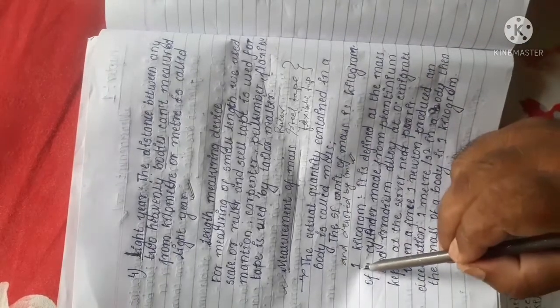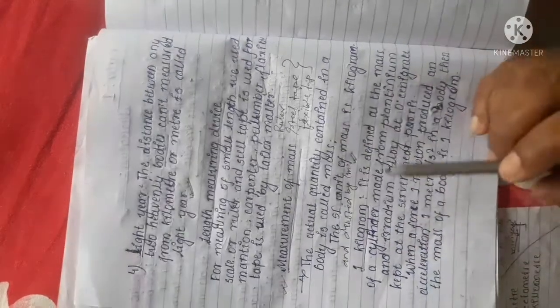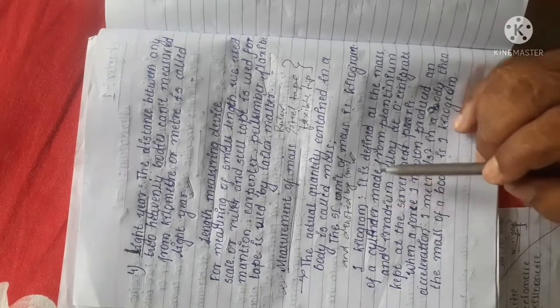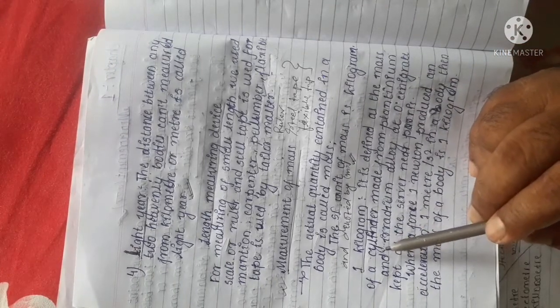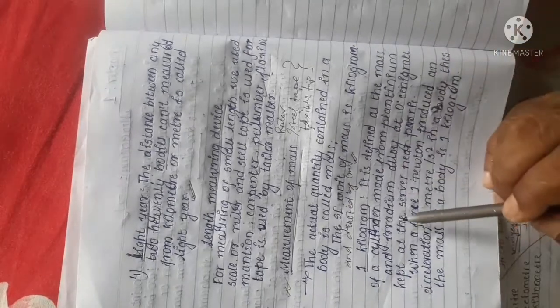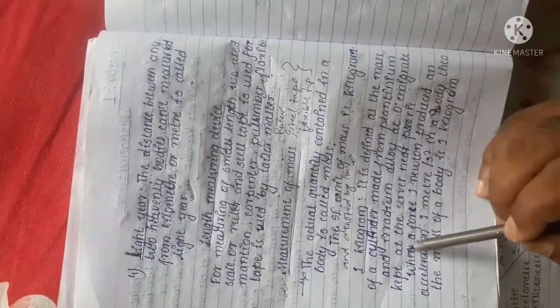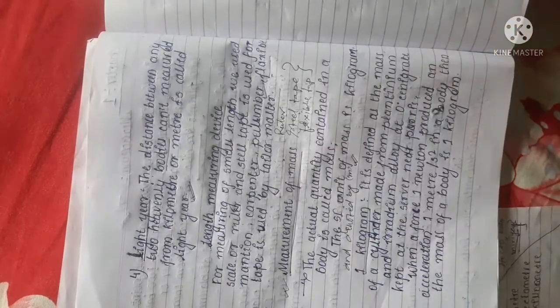Now overcome about the 1 kilogram. What is 1 kilogram? In the same way, it is defined as the mass of a cylinder made from the platinum iridium alloy at 0 degree centigrade kept at the server near the Paris.